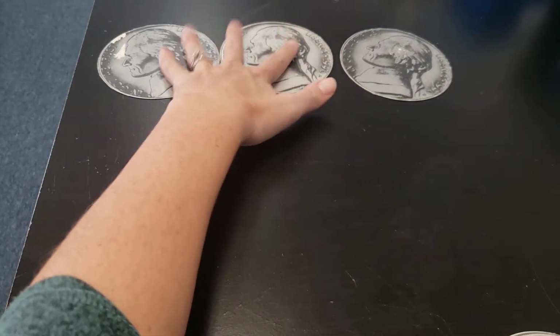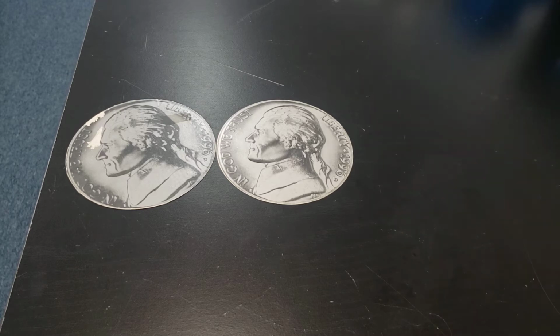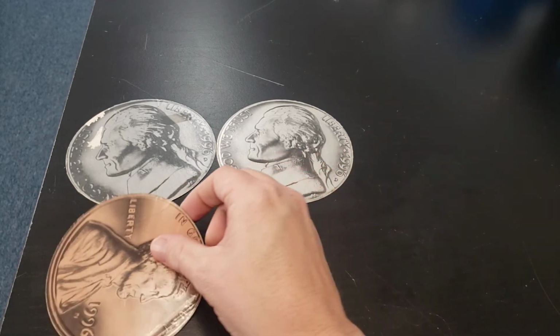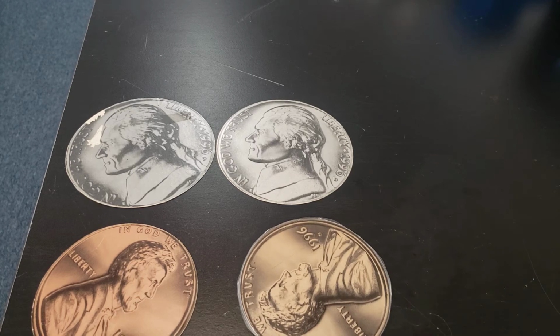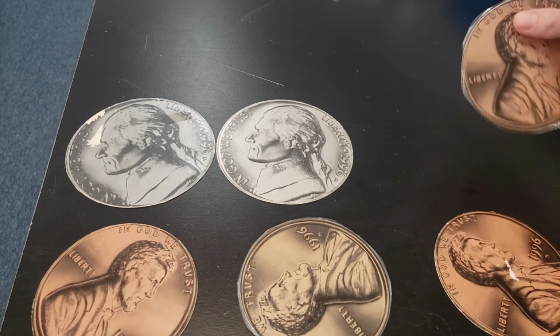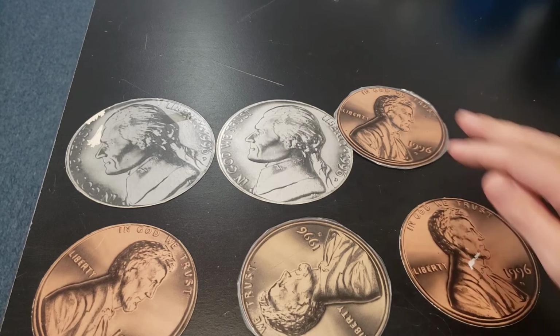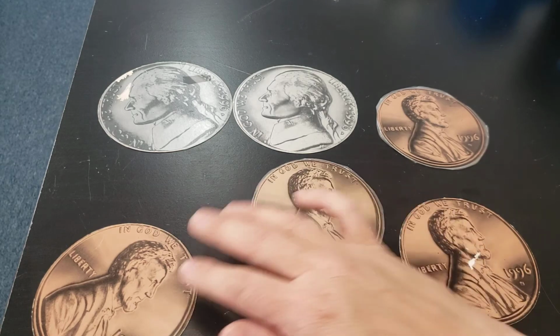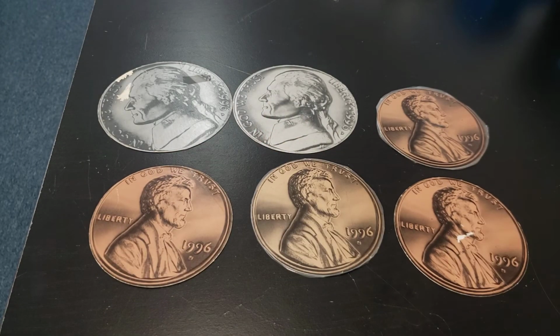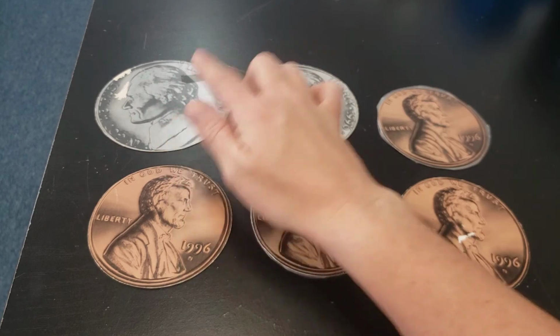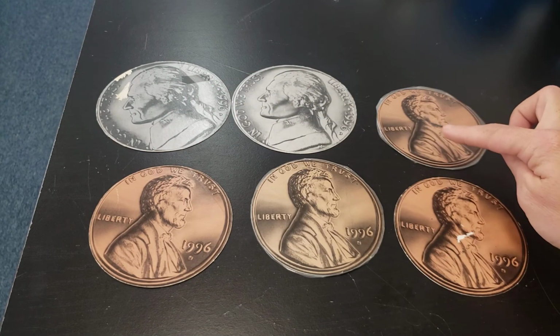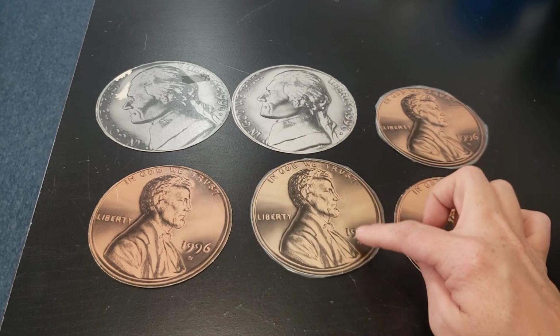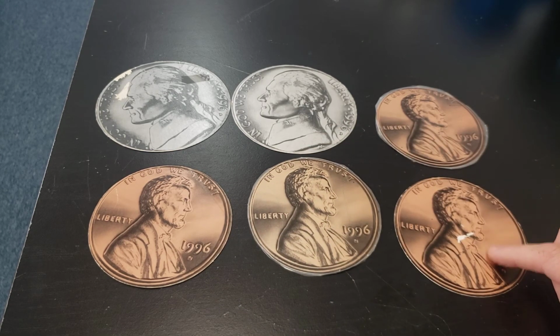We have 2 nickels. 2 nickels and 1, 2, 3, 4. 4 pennies. 2 nickels and 4 pennies. Now, how are we going to start counting? With our nickels. 5, 10, what's 1 more? 11, 12, 13, 14. 14 cents. Now let's keep practicing counting our money, boys and girls. Do your best.